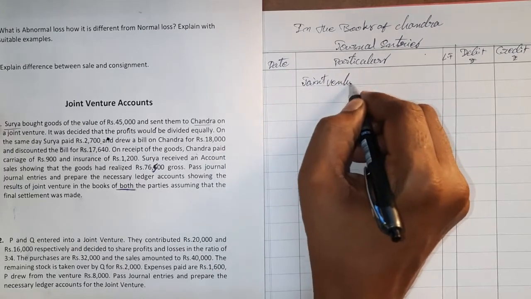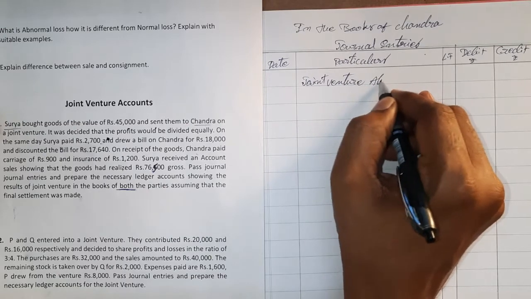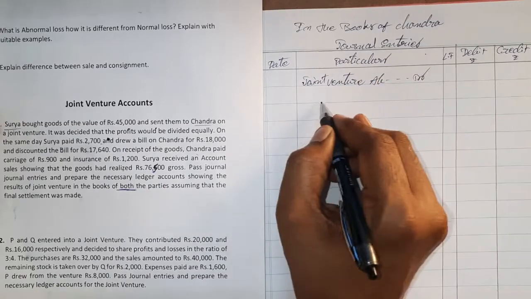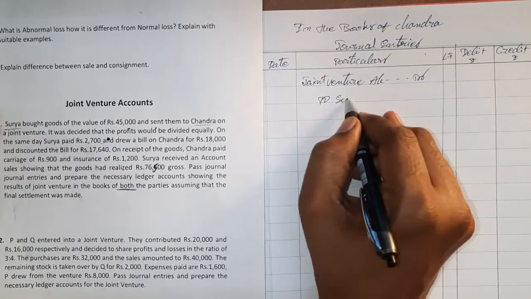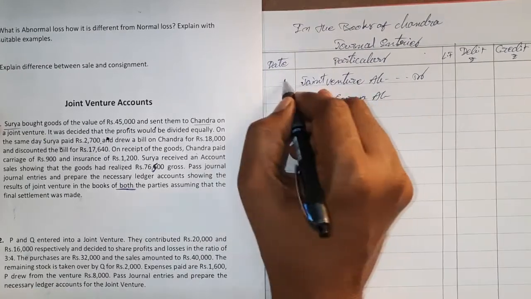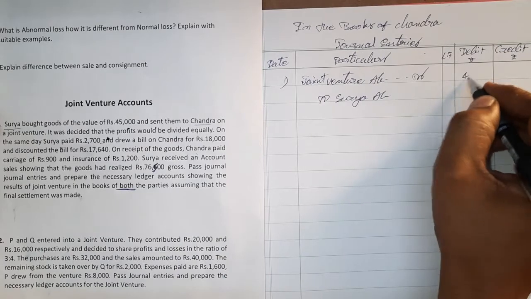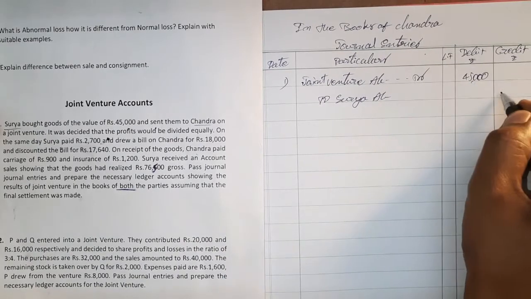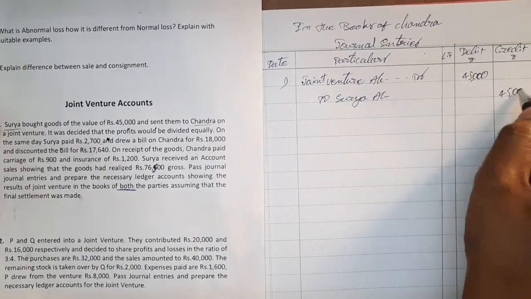Joint venture account debit to Surya account. Surya account. First one, the amount is 45,000 and 45,000.